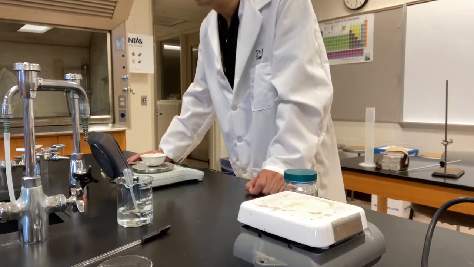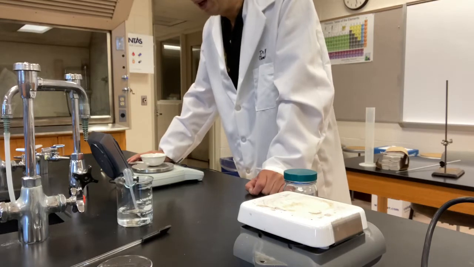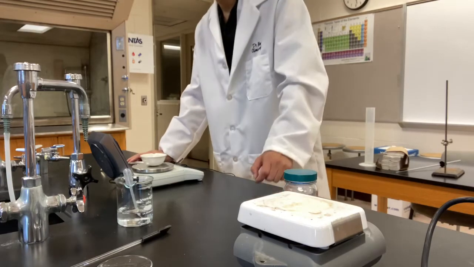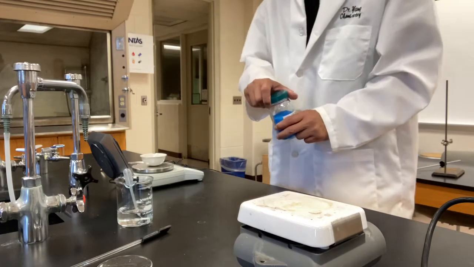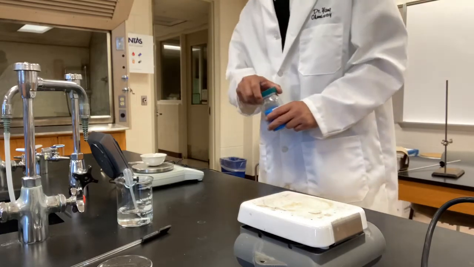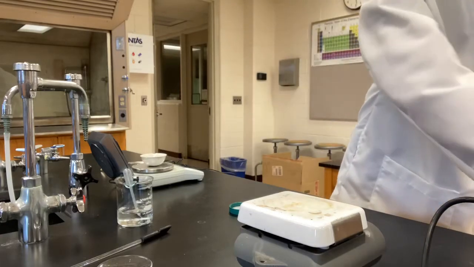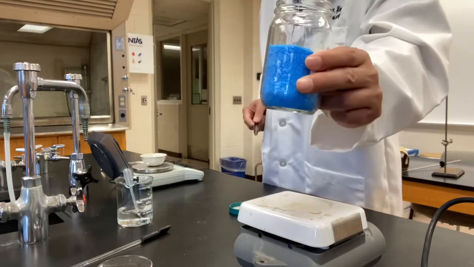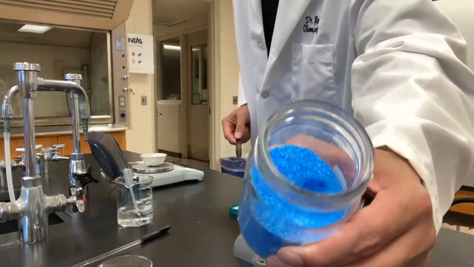The mass of the evaporating dish is 37.875 grams. 37.875. Please take a record of it. Now we're going to pour some sample into the dish. We're going to add somewhere around 4 grams. Okay. Take a look at the state of the sample: blue crystals.